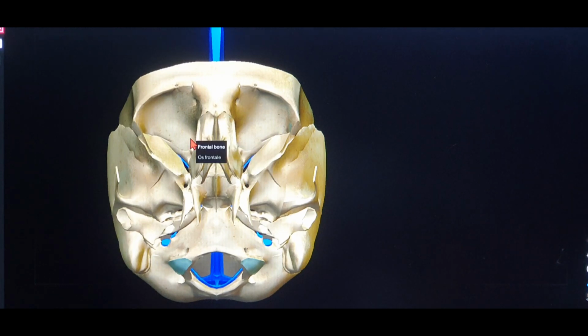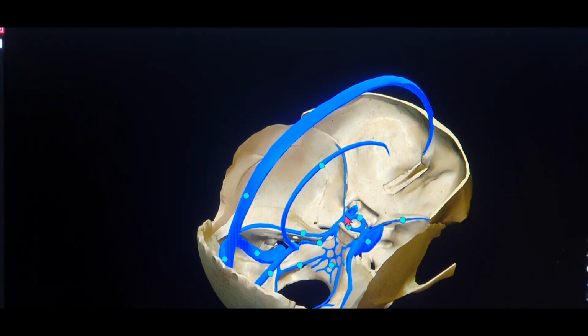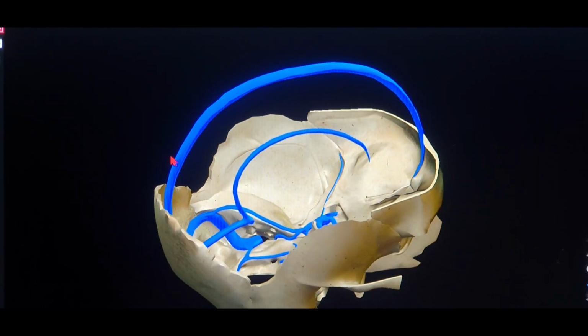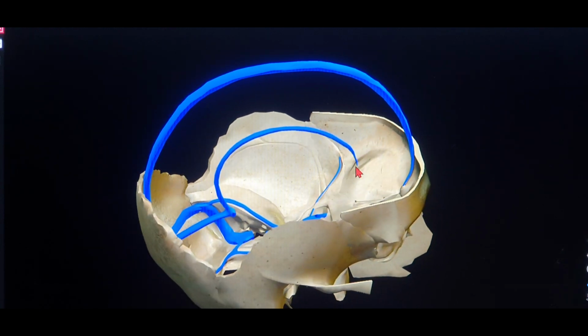In that procedure, we call it transcribriform, for removal of tumors in the anterior cranial fossa, where skull-base surgeons operate. In that case also, the anterior tip of the superior sagittal sinus and the inferior sagittal sinus may be encountered if the surgeon is not very careful. So for them, the anatomy and the 3D orientation are really important as well.